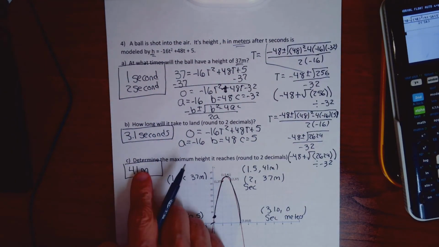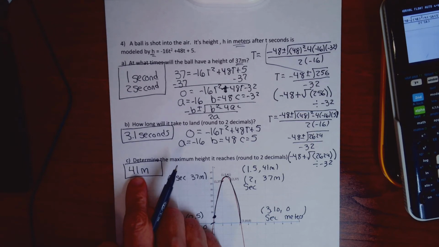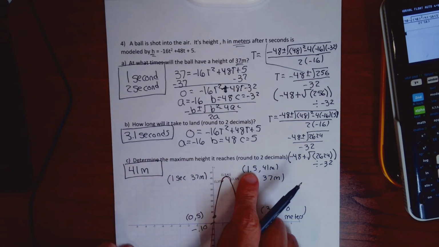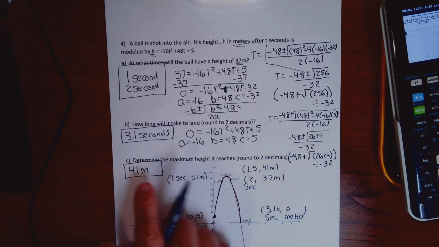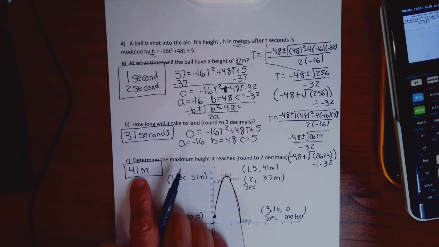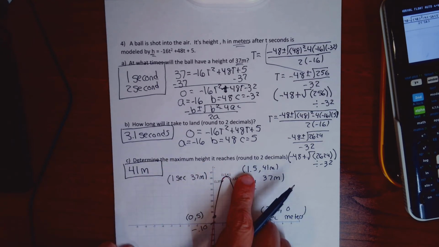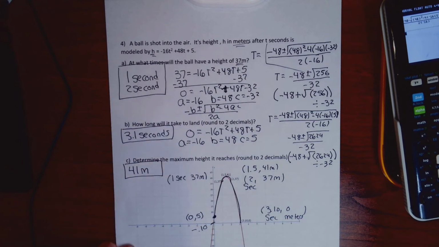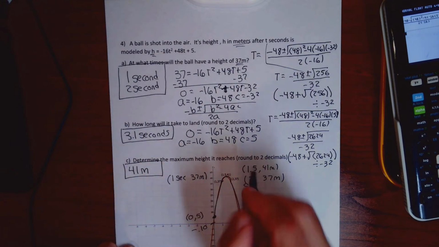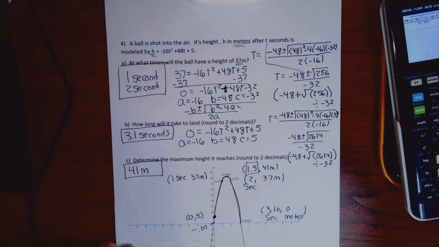For part C, I can't get the maximum height without knowing the time that it gets its maximum height. It's only one question, but I can't get there directly. First, I need to get the time where it reaches its maximum height, then I can get the maximum height. So first I'm going to get this. It's not asked for, but I need it.